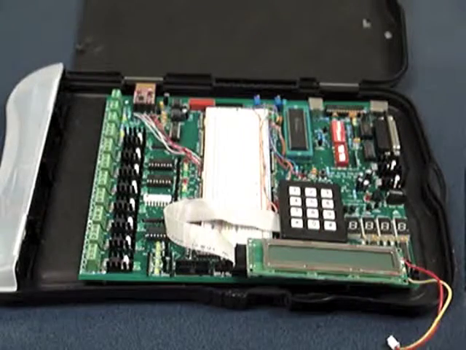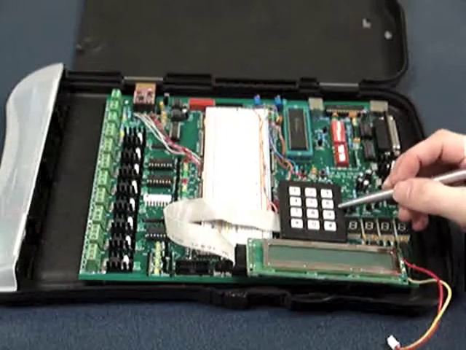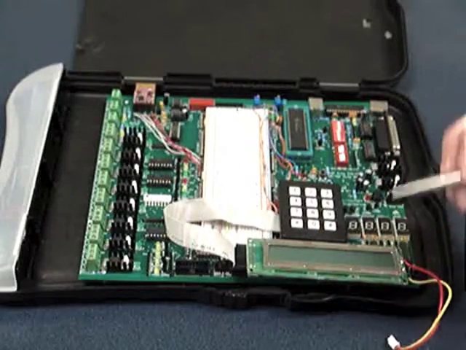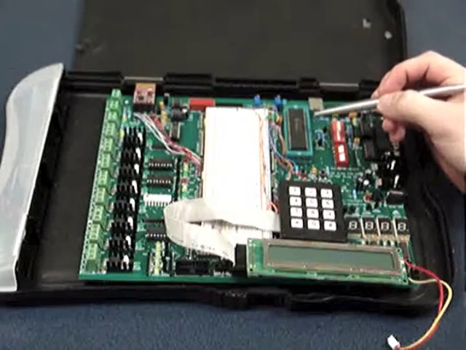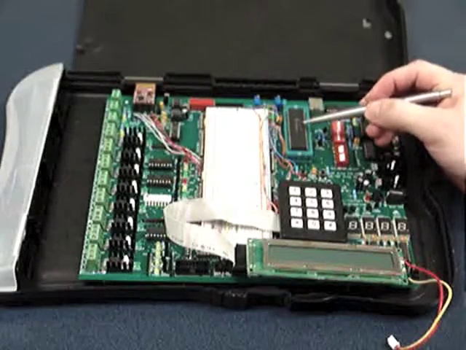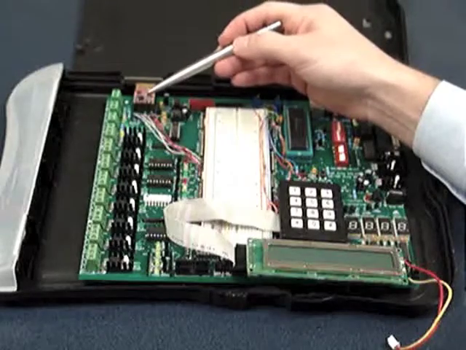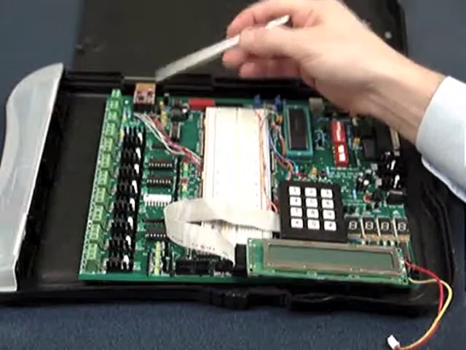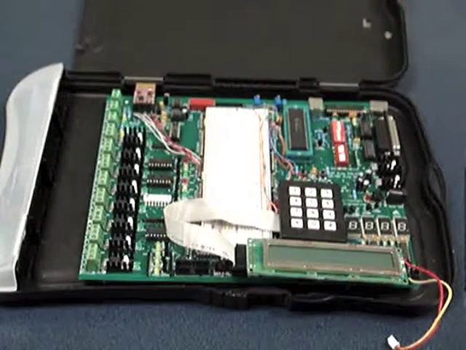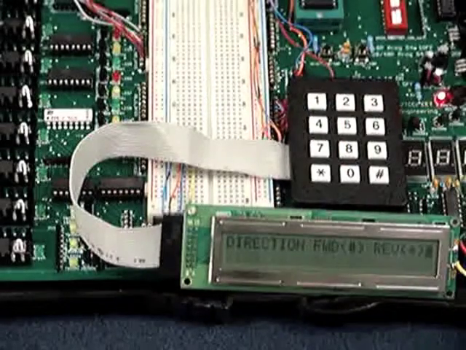This is the ODU PIC training system. It comes with a keypad and an LCD module. For our senior project, we're using the PIC 16F877A and the MRF24J40MA transceiver. Levi will now explain how it interfaces with a robotic arm. This is the master controller.